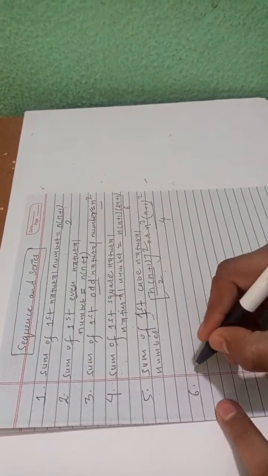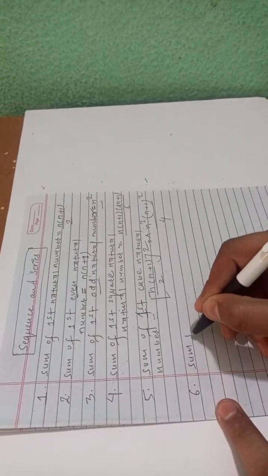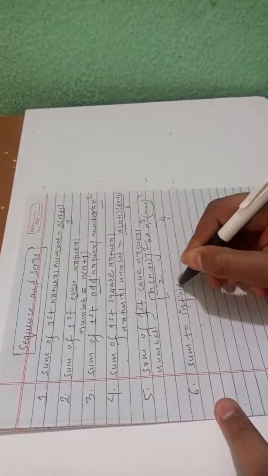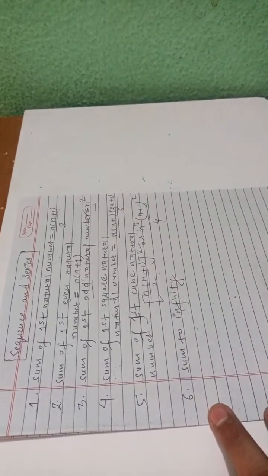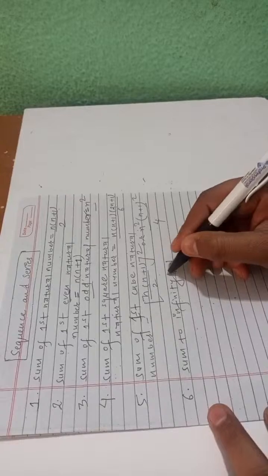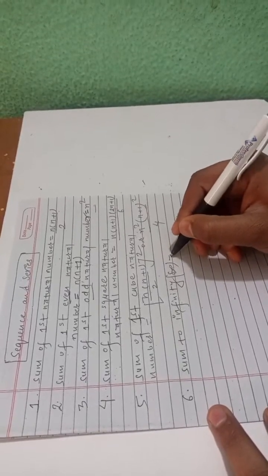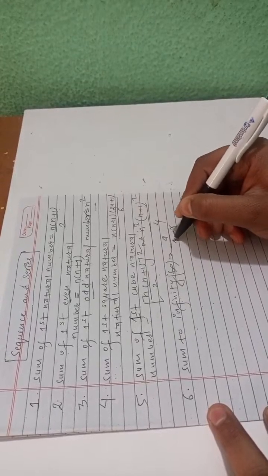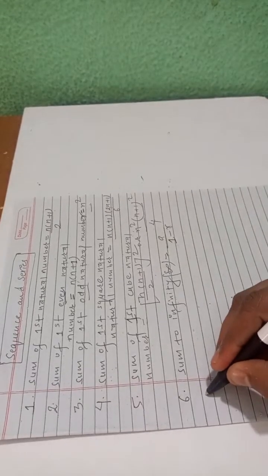And another formula is the sum to infinity. This is also important. Sum to infinity means a by 1 minus r. This is the formula of sum to infinity. That is formula number 7.